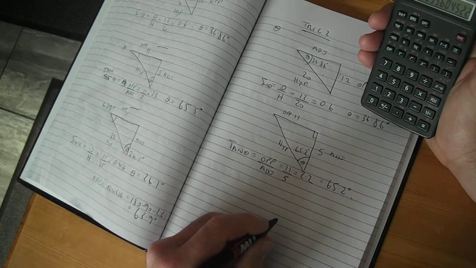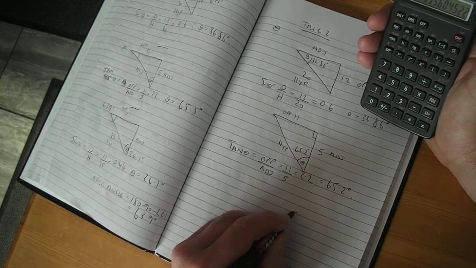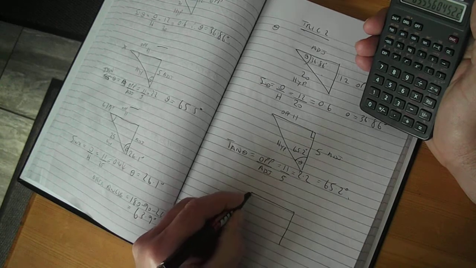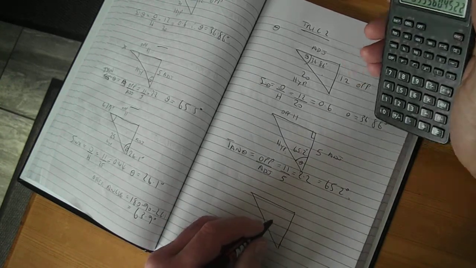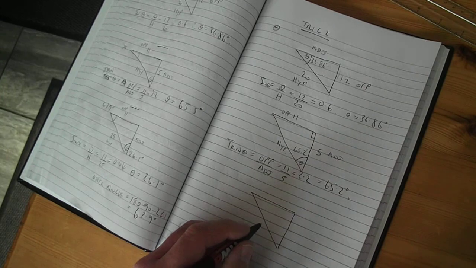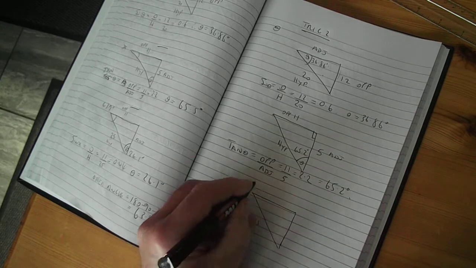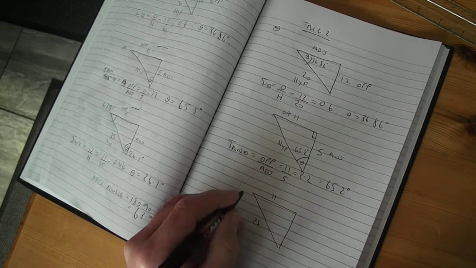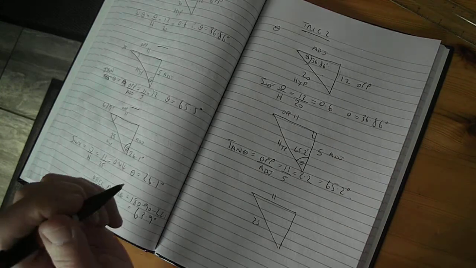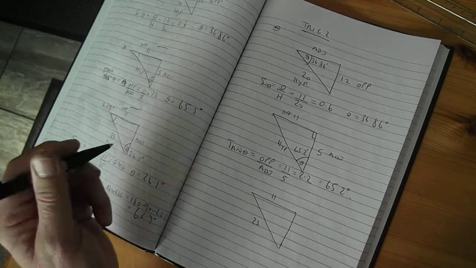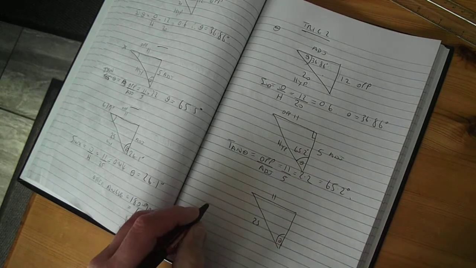A third example. There's one here. Call the hypotenuse 25. Call the opposite 11. There's the angle I'm trying to find.